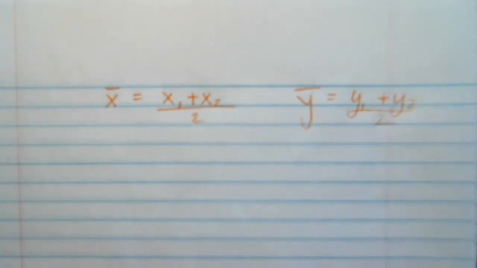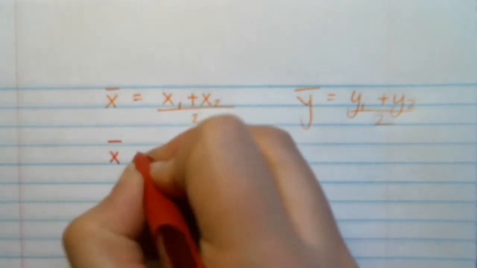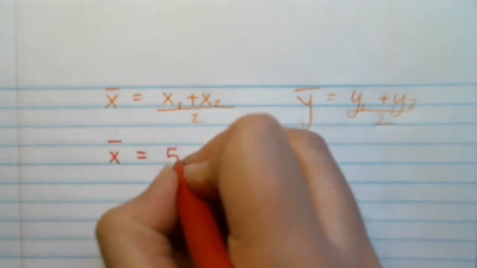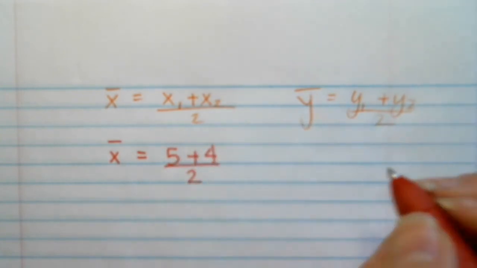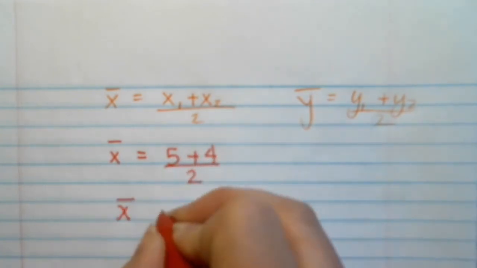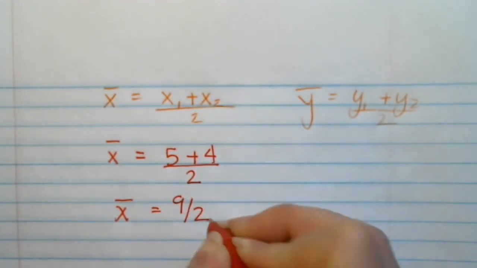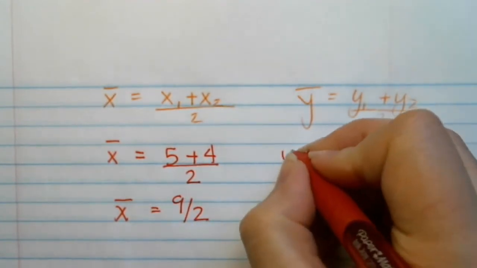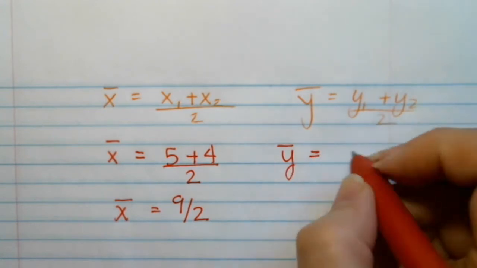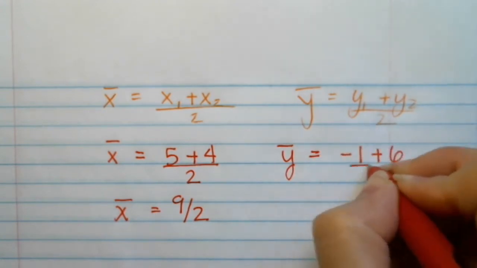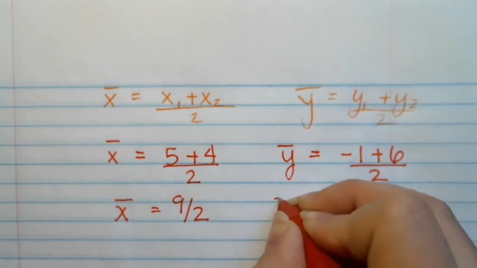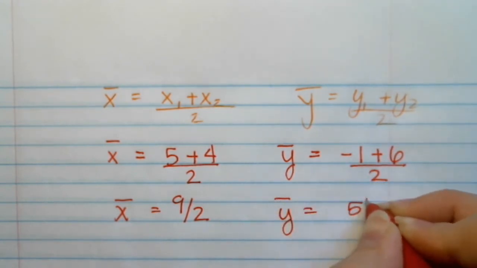Okay, so for us, remember our points were 5, -1, and 4, 6. Okay, so we're going to have 5 plus 4 over 2, or 9/2. Okay, and for the y coordinate, we're going to have -1 plus 6 over 2, or 5/2.